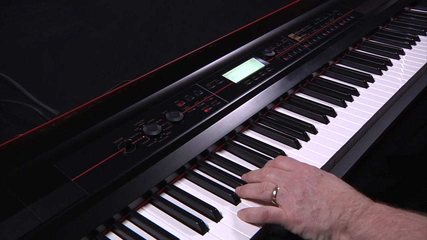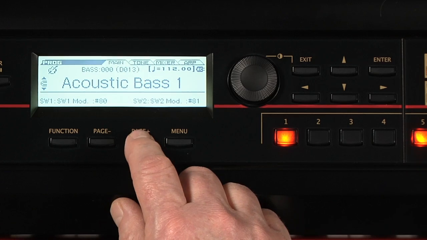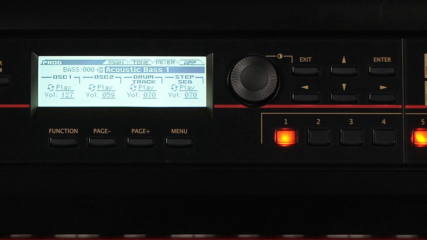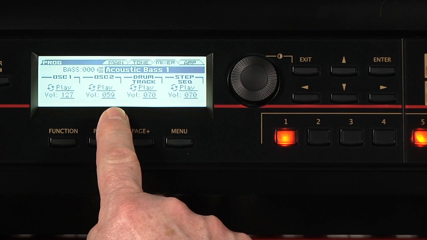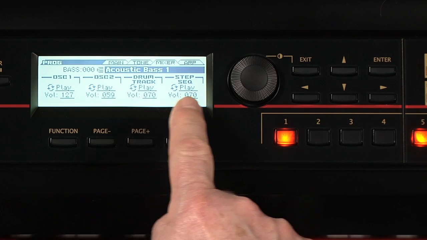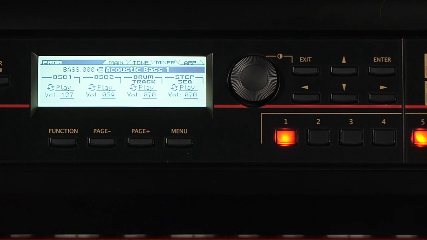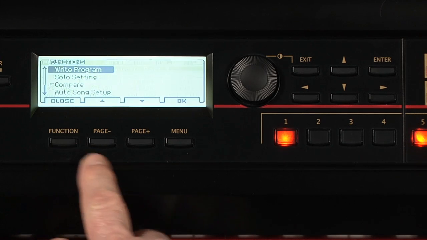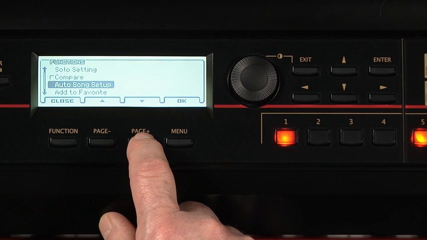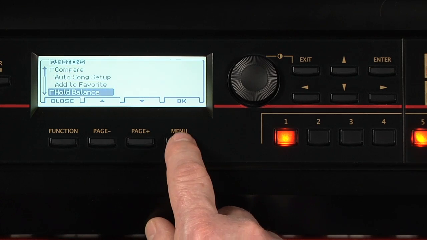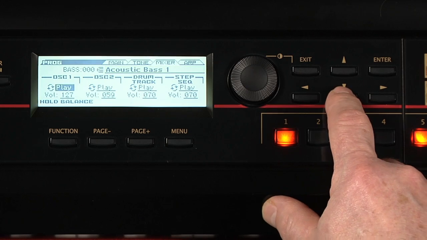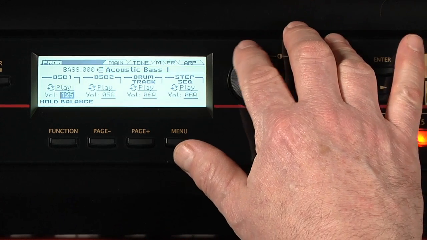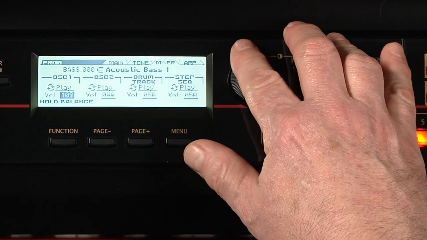This new sound may be too loud, so page up to the Mixer tab, and you can see there are actually 4 volumes you can adjust: the program's 2 oscillators, drum track, and the step sequencer. Rather than adjust them separately, press Function. Scroll down to Hold Balance, and select OK. Now adjusting any one of the 4 volumes will adjust all of them proportionally. This works in combi mode as well.